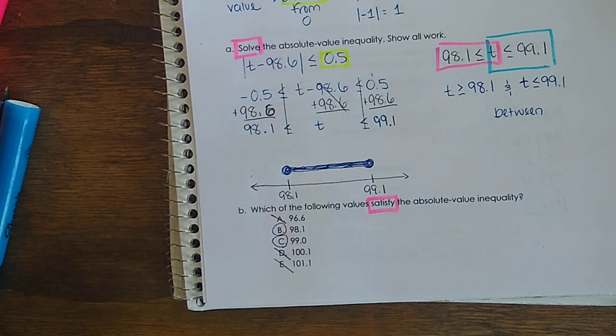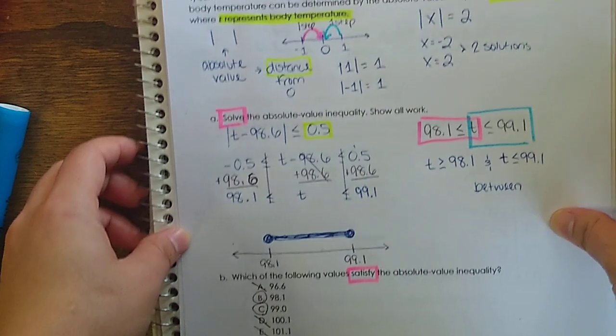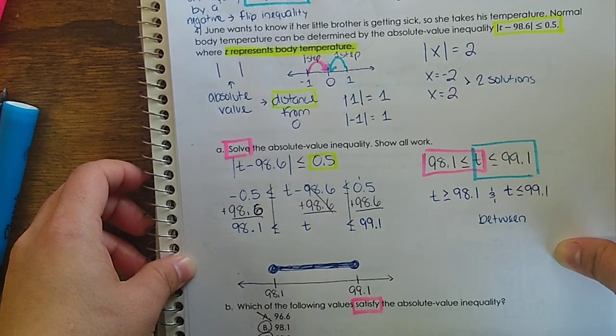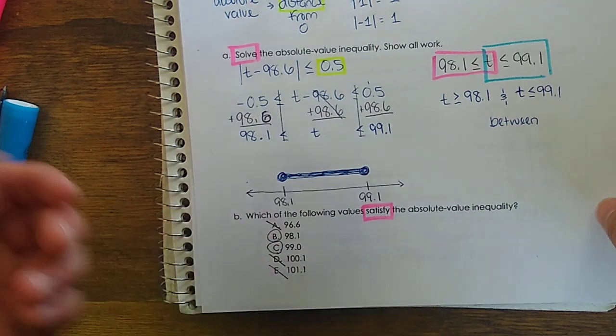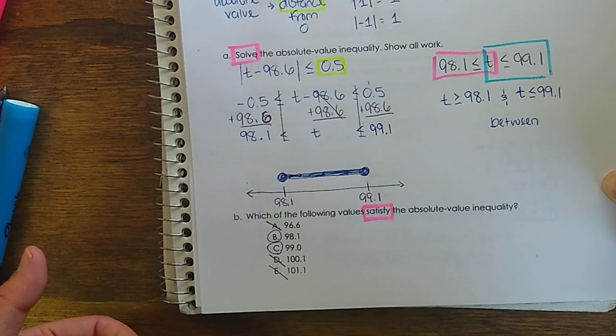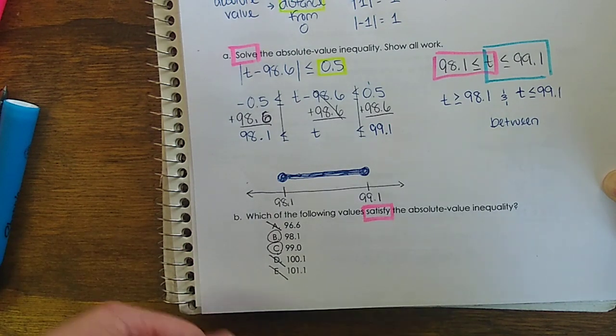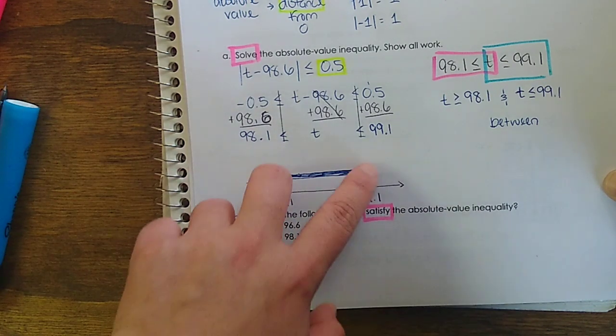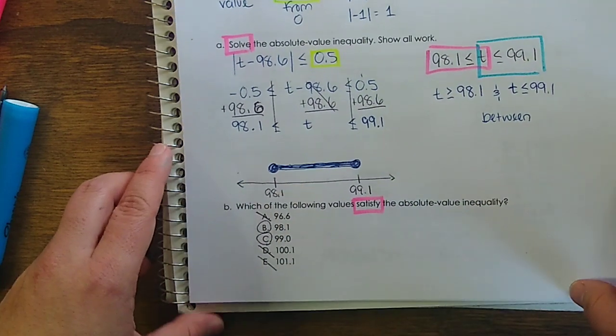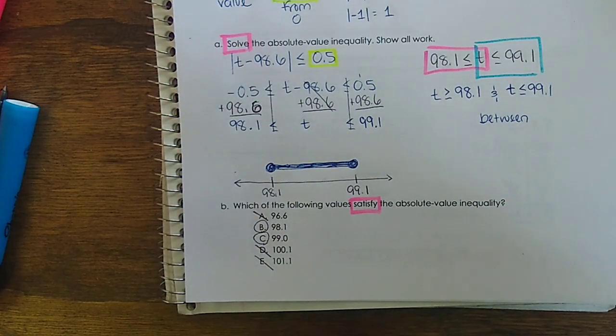So that allows us to think about the fact that absolute value inequalities, any inequalities, are all about solution sets as opposed to specific numbers as solutions. So we are given different possibilities, and if we bring this back to the context of the original problem, which is June trying to determine if her little brother is sick, we know which temperatures are normal. If he's at the B or C temperature, he's fine, but 96.6, that's too low. 100.1, 101.1, those are too high. So she'd be able to know if he's getting sick if his temperature is outside of this range, and if it's inside the range, he's doing okay. So that's solving an absolute value inequality.